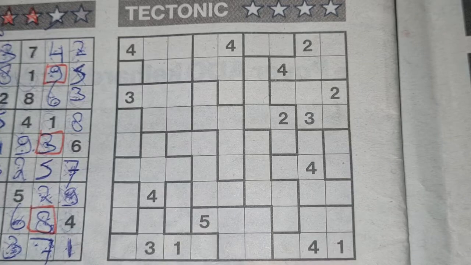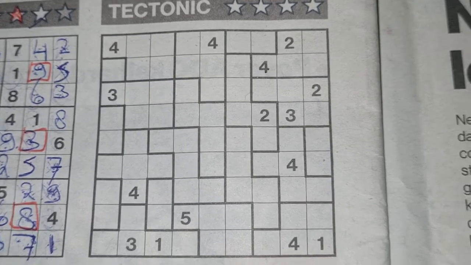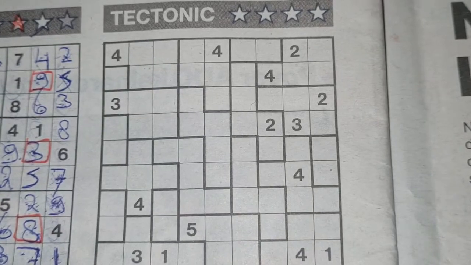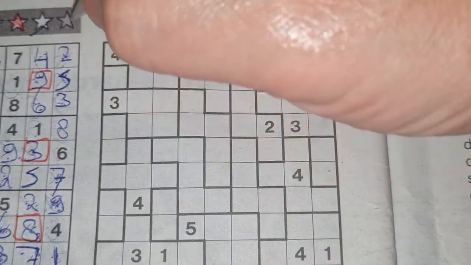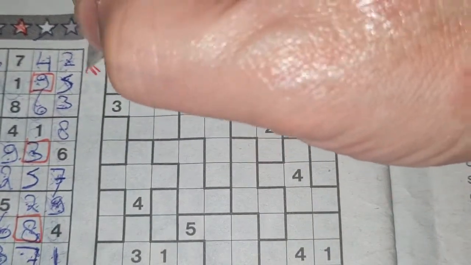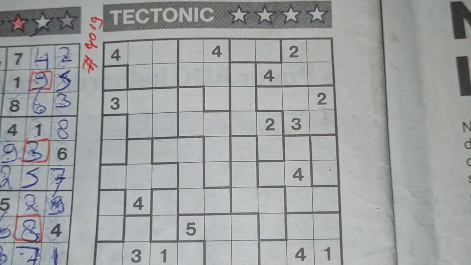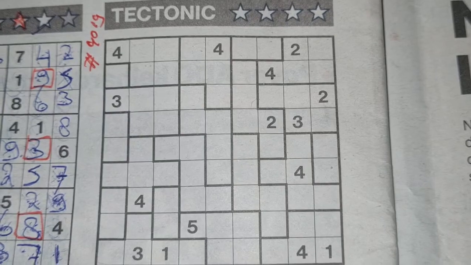All right, Tectonic with 4 stars. This will be number 4019. All right. Before I start, I always count the printed digits.